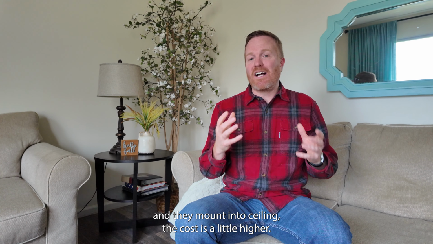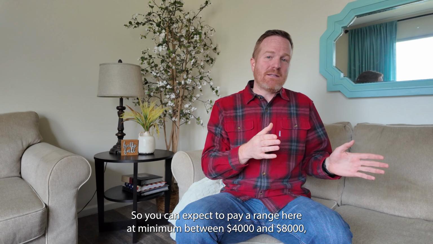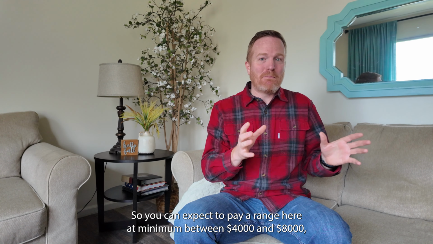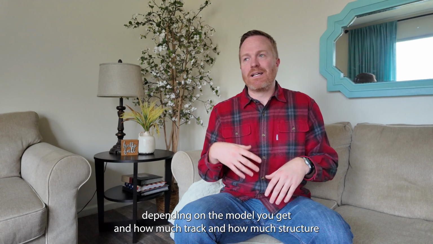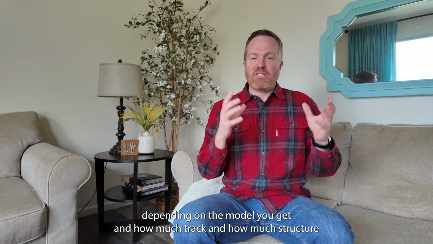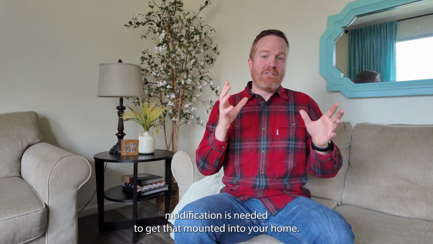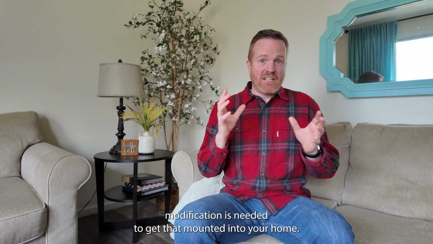Now, because they're so versatile though, and because they're out of the way and they mount into the ceiling, the cost is a little higher. So you can expect to pay a range here at minimum between $4,000 and $8,000 depending on the model you get and how much track and how much structure modification is needed to get that mounted into your home.